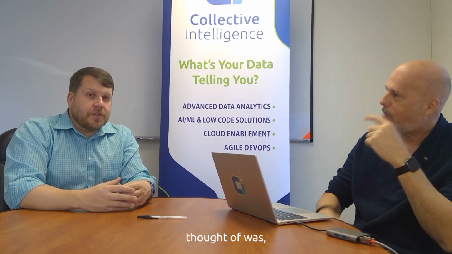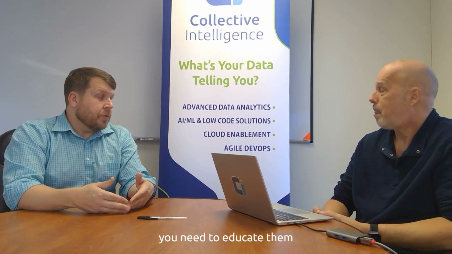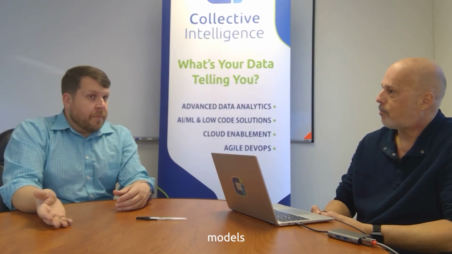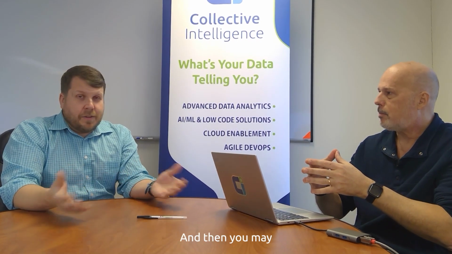So a couple of examples that we had thought of: maybe you're in the healthcare industry, you get a diagnosis, and one thing you're trying to figure out is whether this patient is potentially going to be a high-cost claimant. Do they need to be educated? If you have models that tell you that, you can pull it into your Power BI report. You can segment them by geographic area, by age, sex, whatever. And then you may have different programs for those particular people, like, this is how we help them decrease healthcare costs and reduce the overall spend.